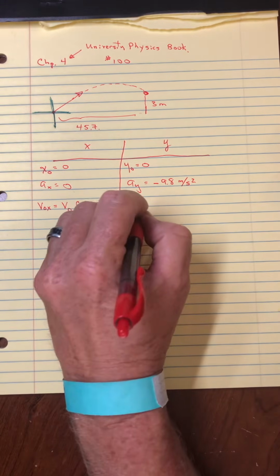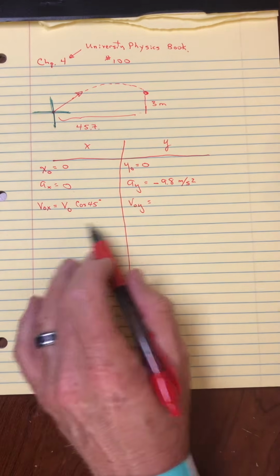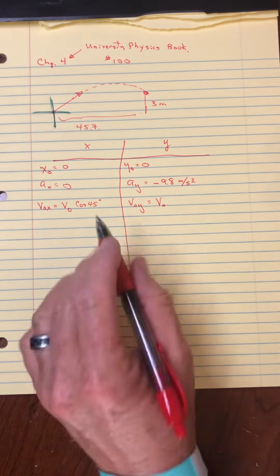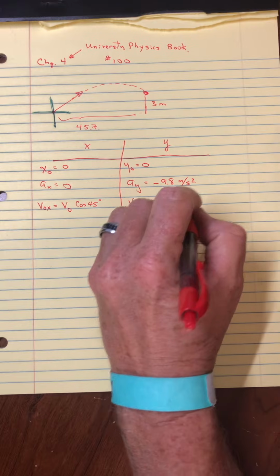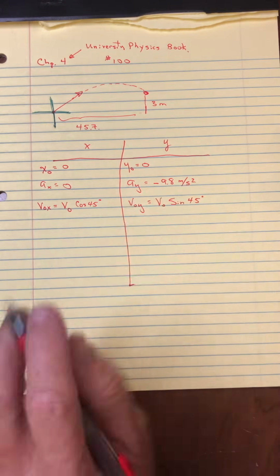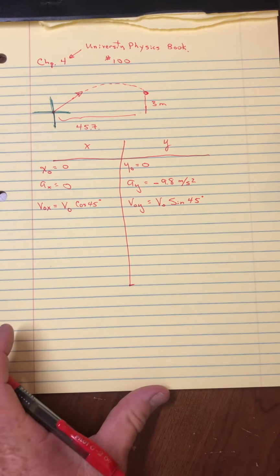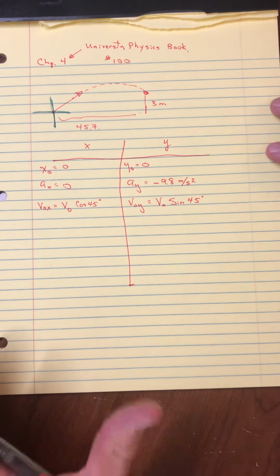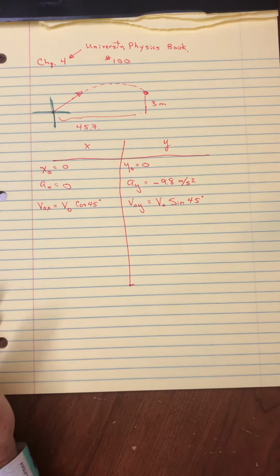Likewise, the initial velocity in the Y direction is the initial velocity times sine of 45 degrees. Those are the three things they've given us for each of X and Y.